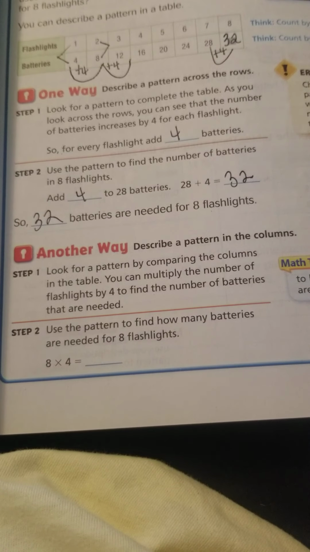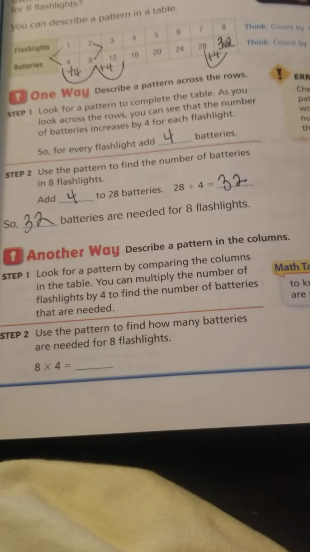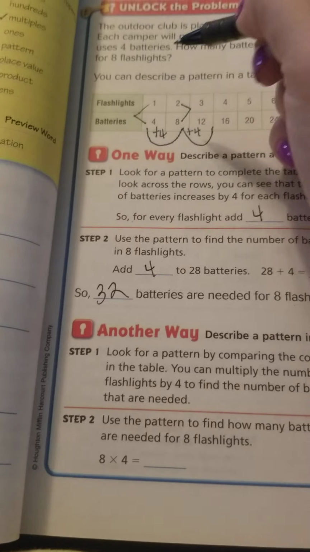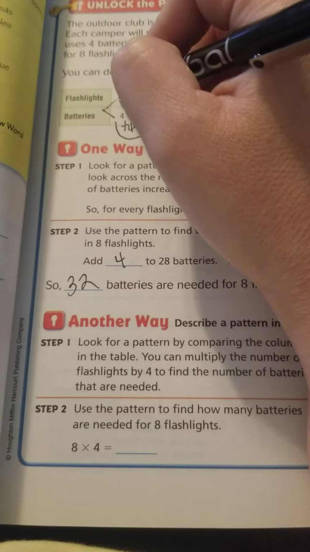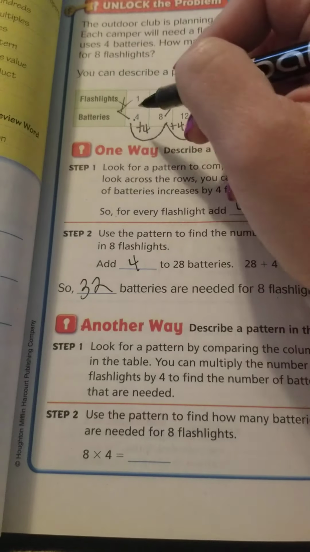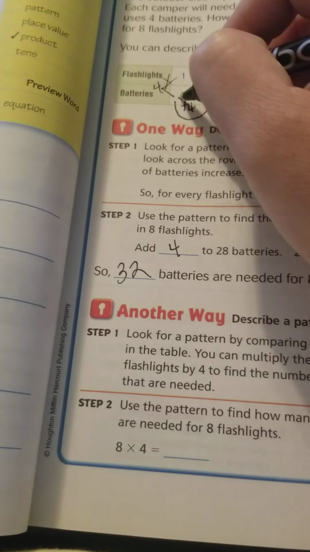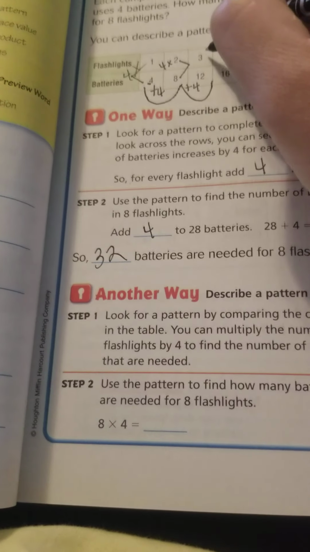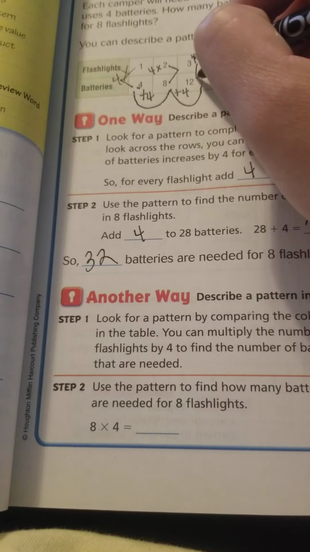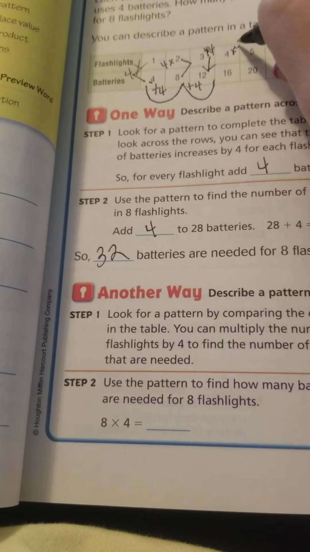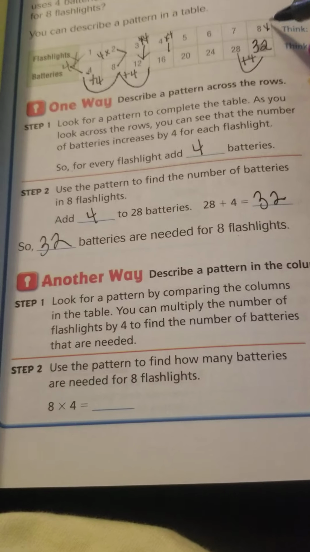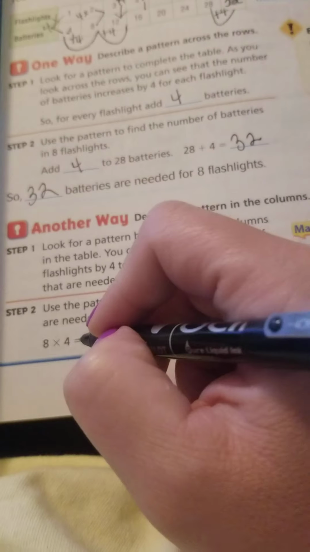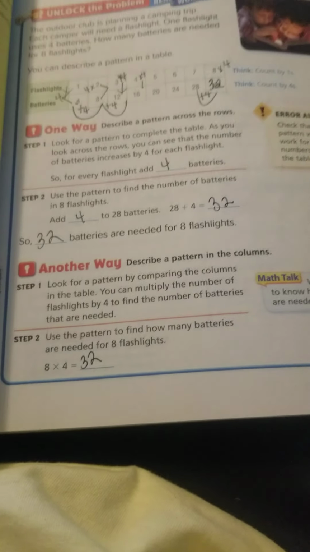Another way you could do this pattern, you could look at the columns. You can multiply the number of flashlights by 4. So what that means is you're saying 1 times 4 is 4. So 2 times 4 is 8. 3 times 4 is 12. 4 times 4 is 16. So as we get down here, we say 8 times 4 is 32. So there's 2 patterns that you could have for this.